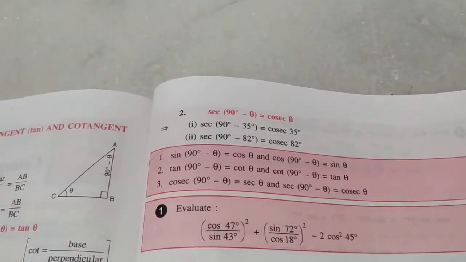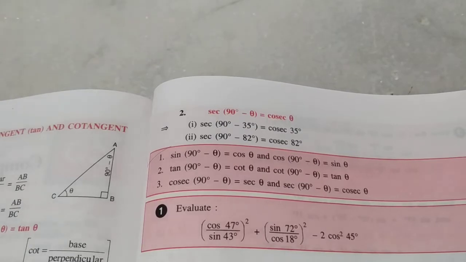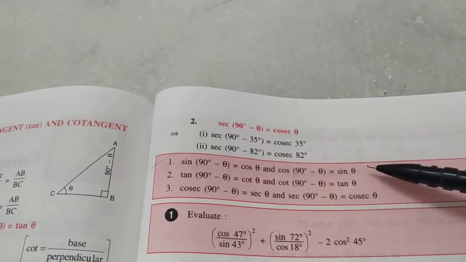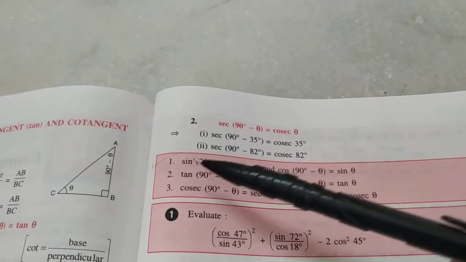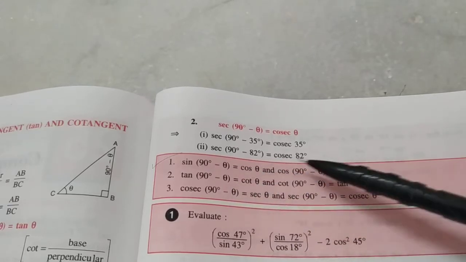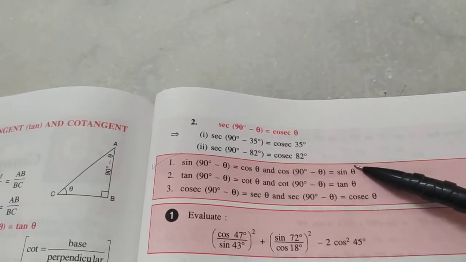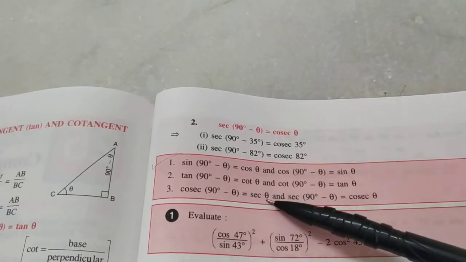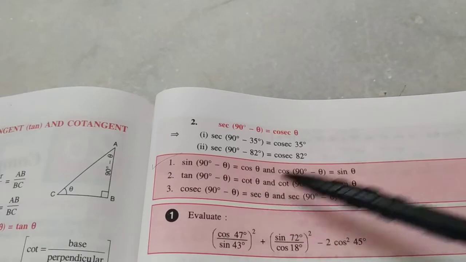Complementary angles means when the sum of two angles is 90 degrees. Supplementary would have meant when the sum is 180. Now, in trigonometry, we have certain relationships which we need to remember. Sine 90 minus theta is same as cos theta and vice versa. A similar relationship is seen between tan and cot and cosec and sec. So remember these pairs.